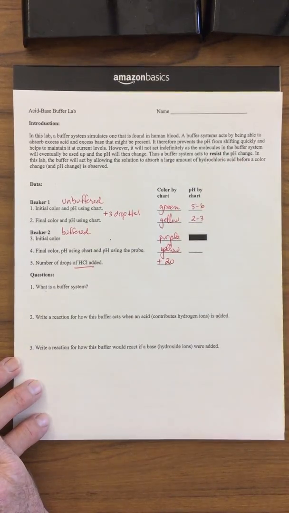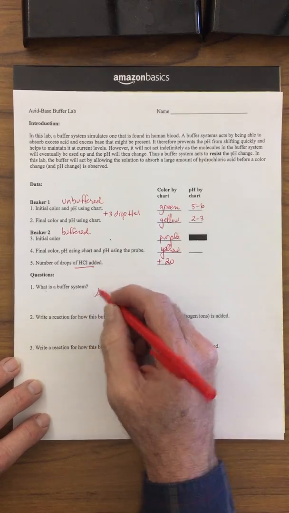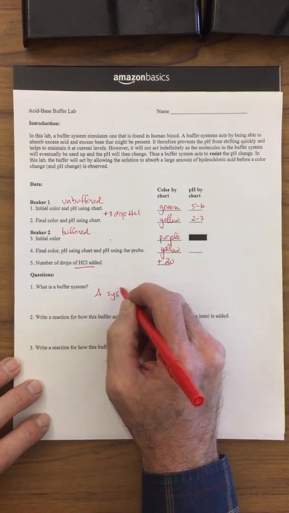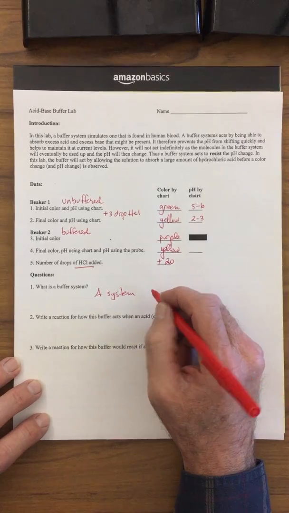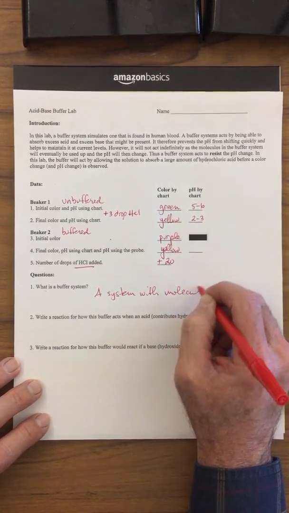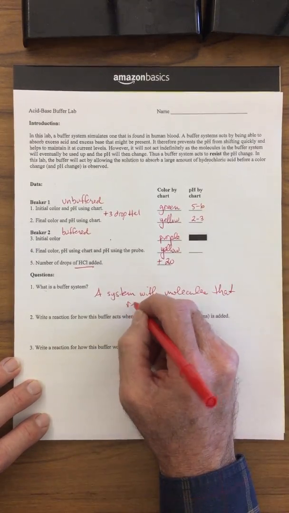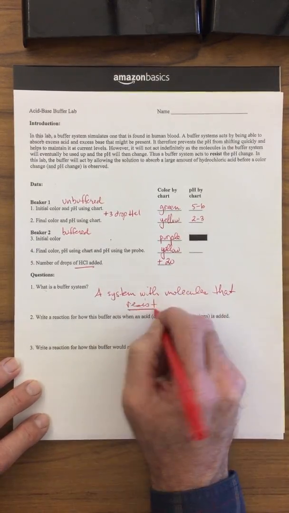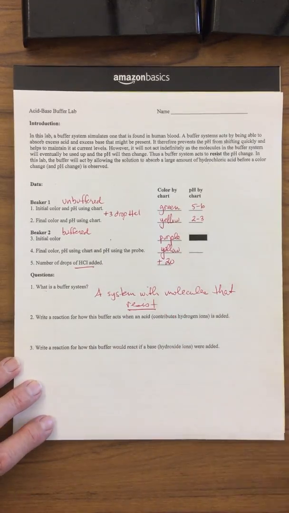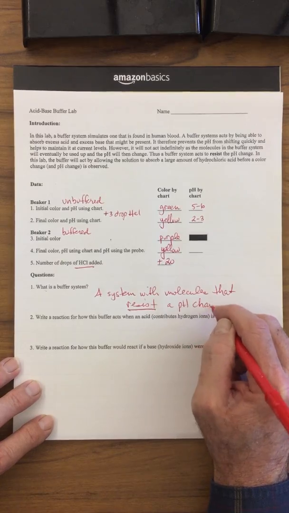A buffer is actually not just one molecule, but multiple molecules. So it's a system with molecules that resist the pH change. They resist, not stop, a pH change.